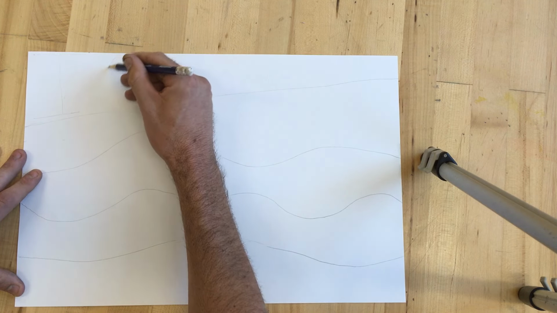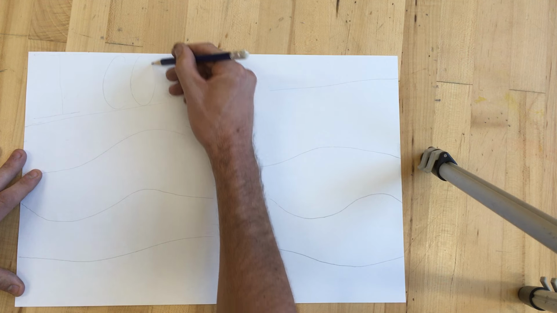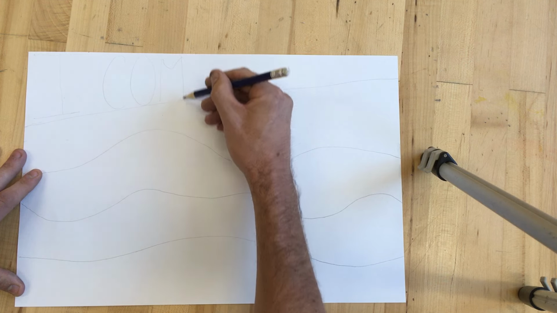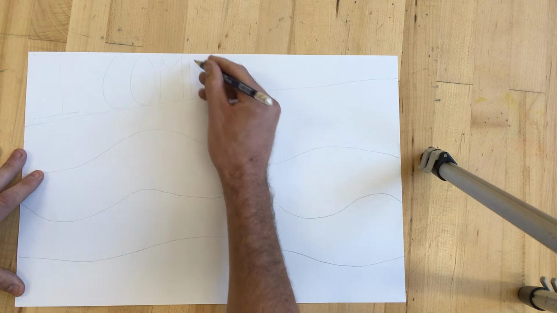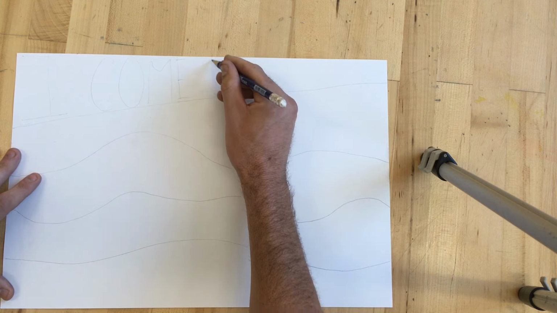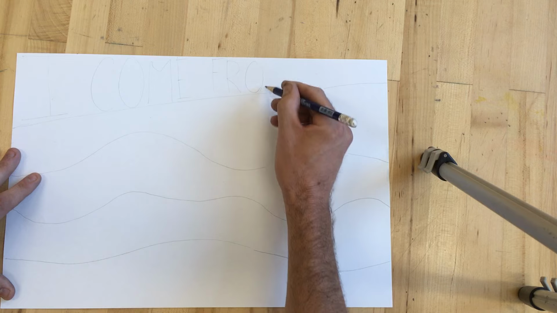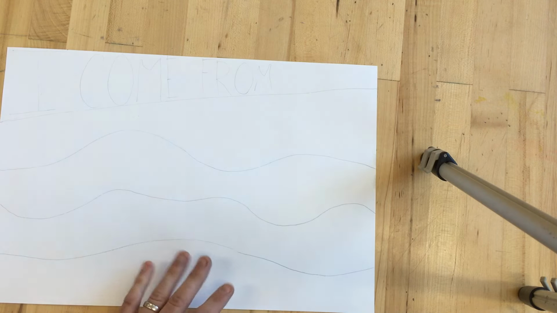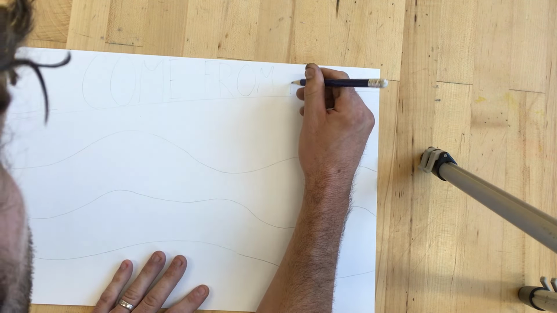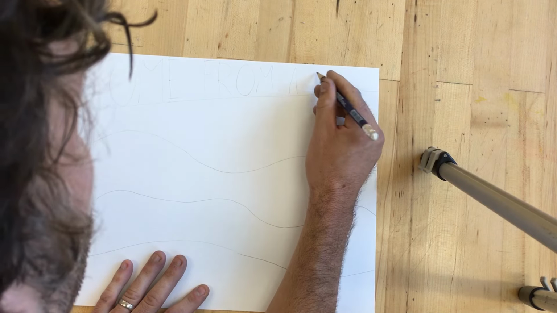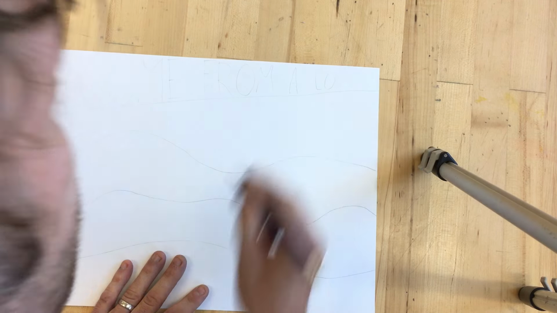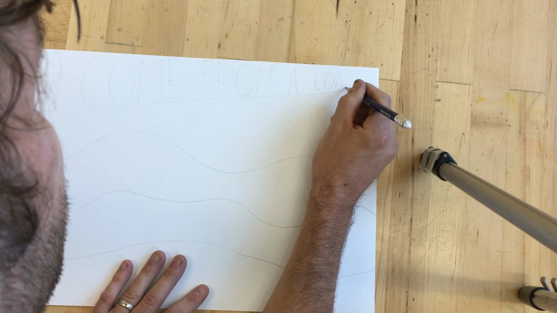I've got to make sure that I have enough room. I come. And now it's getting smaller and smaller. Uh-oh, I'm running out of space. I got to write it a little bit smaller.